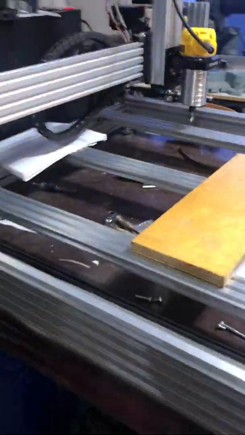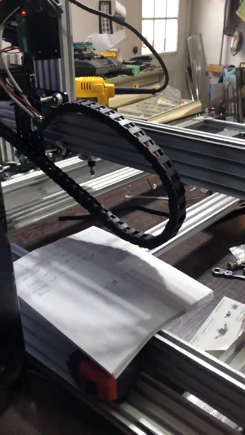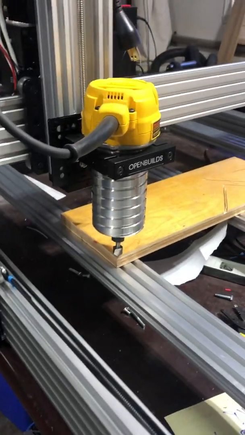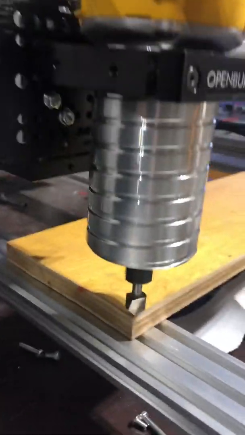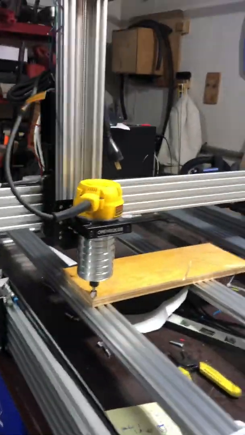So let's give it a try here, see what happens. And here it goes. And it went exactly where it was supposed to go. Exactly right on the money. That's pretty cool. So that's looking up. That's pretty cool.